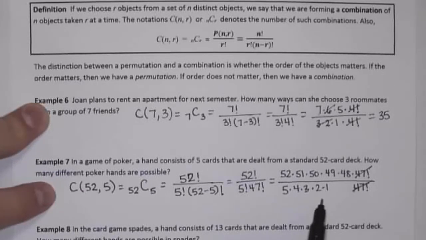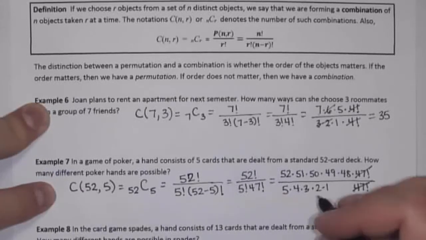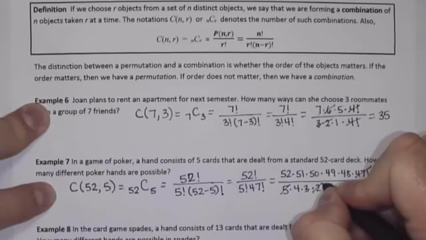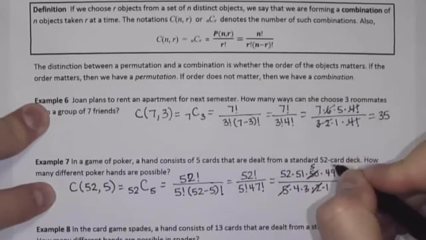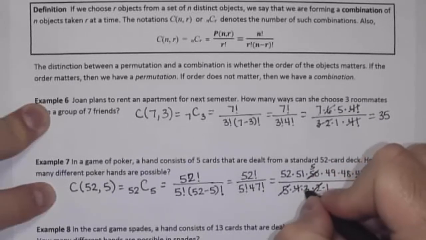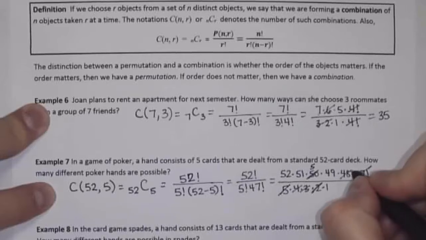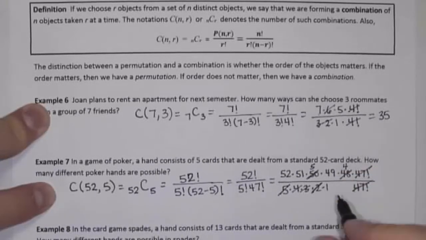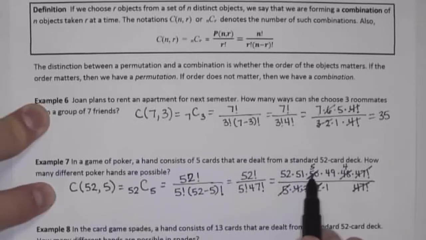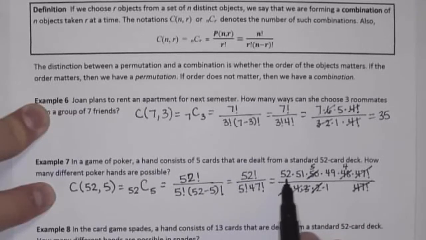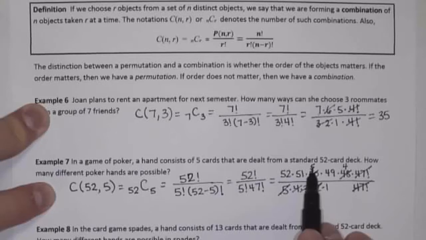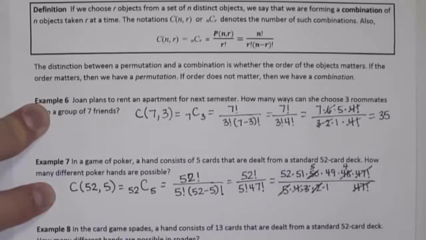So for example, 5 times 2 is 10, and 10 will cancel with 50, leaving 5. 4 times 3 is 12, and 12 will cancel with 48, leaving 4. So again, 5 times 2 was 10, and 50 divided by 10 would leave 5. 4 times 3 is 12. 48 divided by 12 would leave 4. So all I really have to do is multiply 52 times 51 times 5 times 49 times 4.